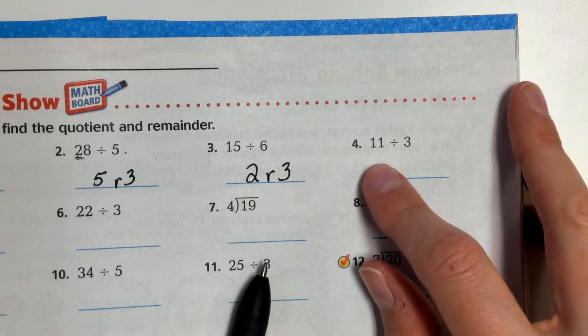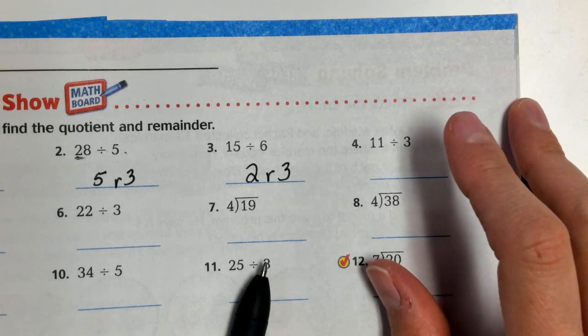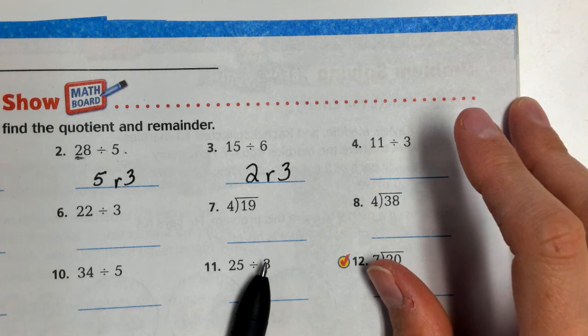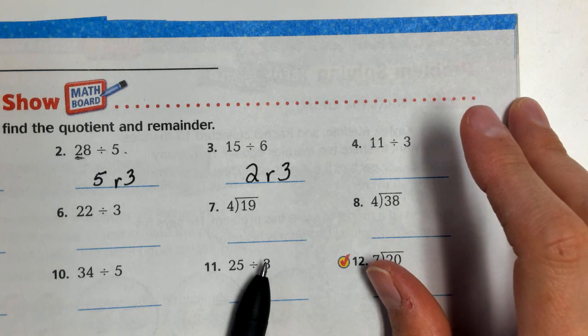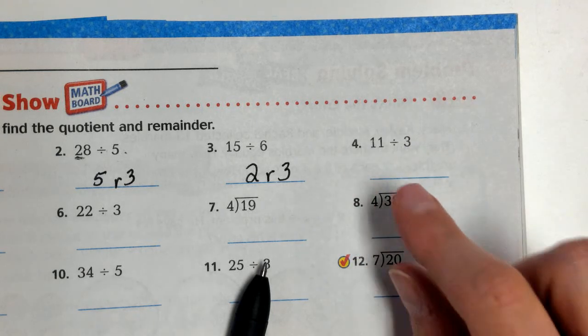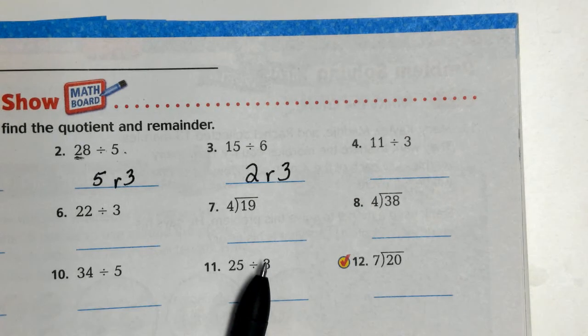Okay, it's 11, and you can either do 3 groups, or you can do groups of 3. No. 11 is, you start with 11. Get out 11 beans. If you wanna go on, you can. That's fine.